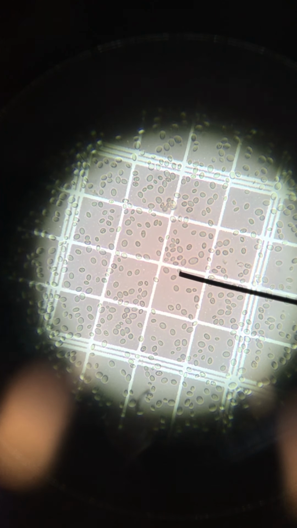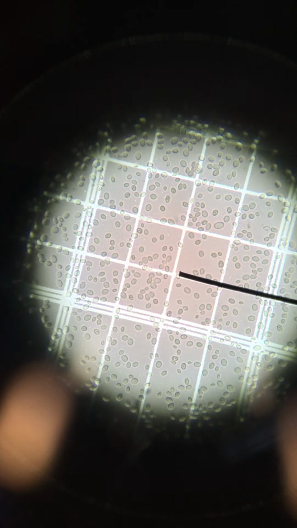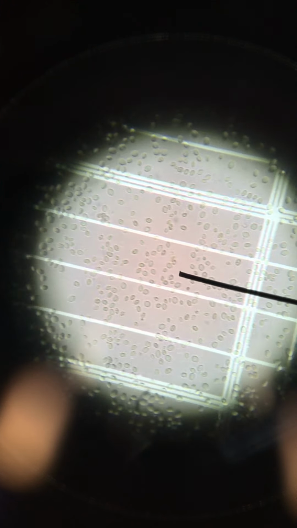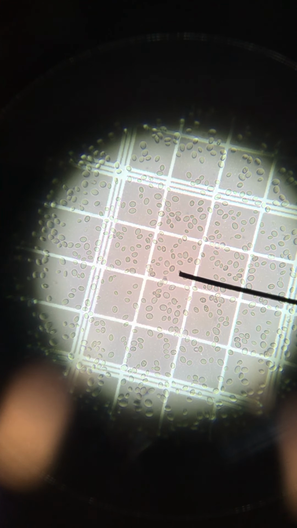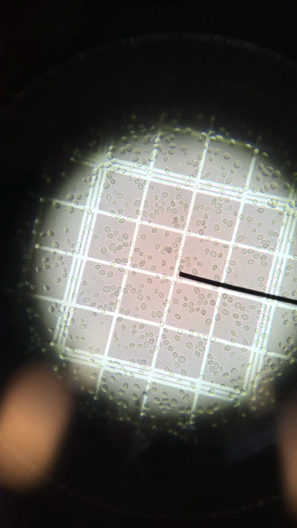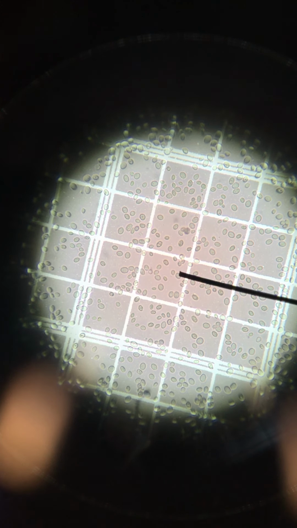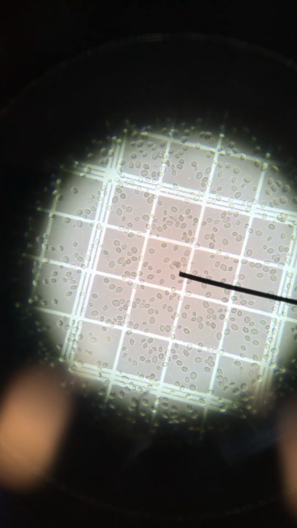After you do the second square, you go down until you find the corner square, count all of those cells, and then scan across to the left, find the lower left corner. And once you've counted all those cells, then you're just going to go up 1, 2, and then 1 and 2 over, and get back to the center square and count all of those. Once you've counted those 5 small squares, you are done with that counting chamber, and then you're ready to move on to another counting chamber. So that's the technique for using the hemocytometer.